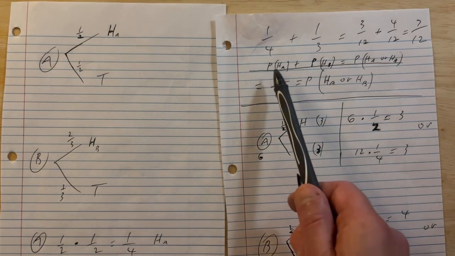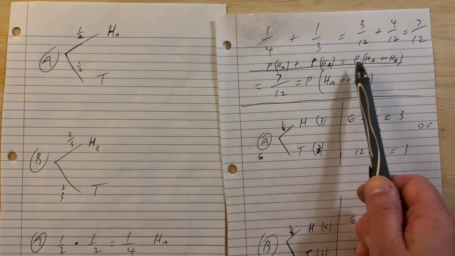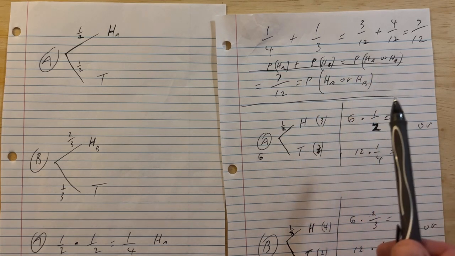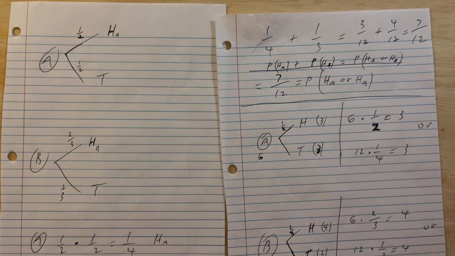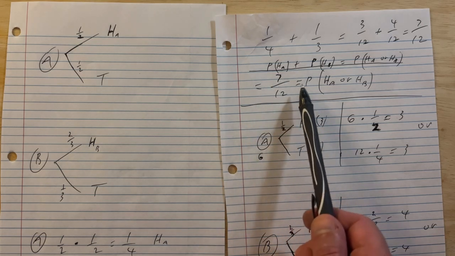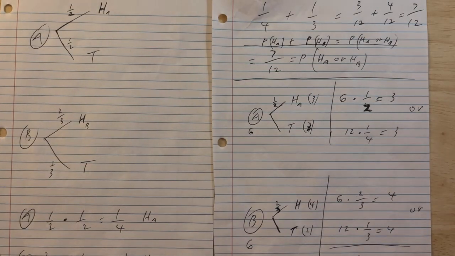So what I did here is took the probability of head A plus the probability of head B equals the probability of head A or B. I don't remember the exact official way to write that in statistics or probability classes, but oh well. So I wrote 7/12 equals the probability of head A or head B. Right here is how we start to draw or put together our accurate tree diagram or probability tree or whatever you want to call it.